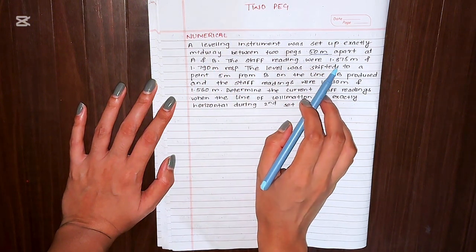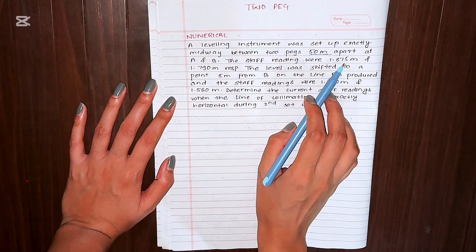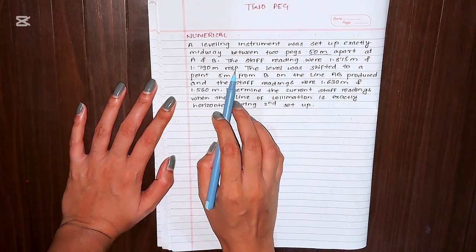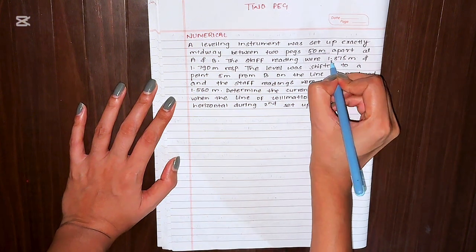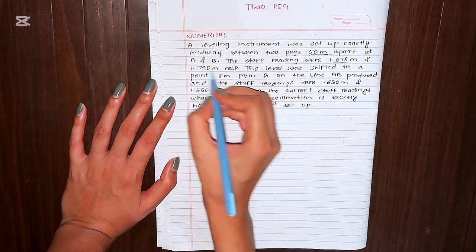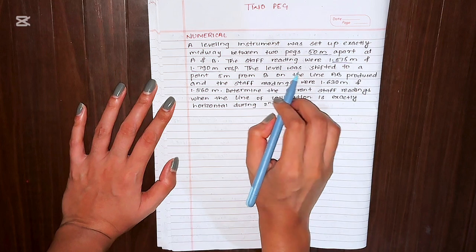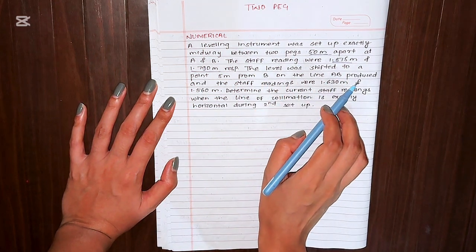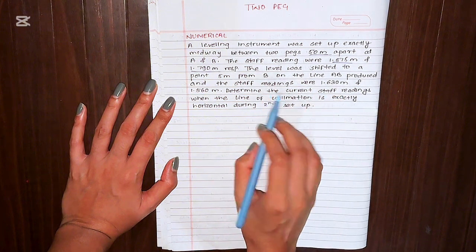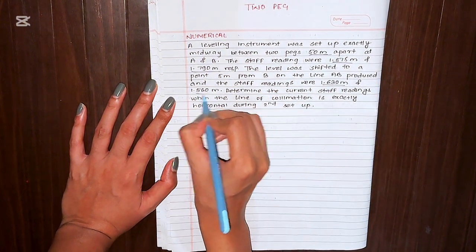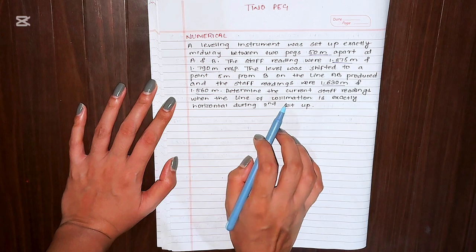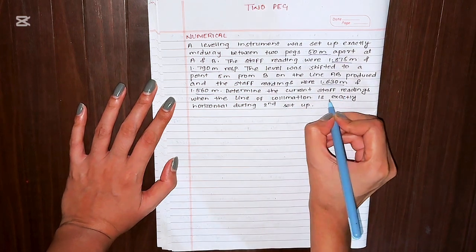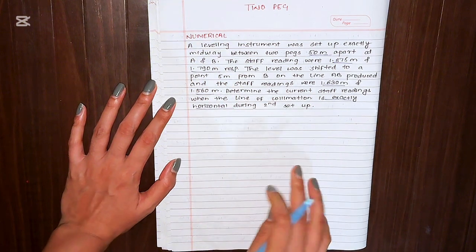The staff readings were 1.875 meter and 1.790 meter respectively at A and B. So this will be X at A and Y at B. Now the level was shifted to 0.5 meter from B on the line AB produced, and the staff readings were X1 and Y1. So determine the correct staff reading when the line of collimation is exactly horizontal during the second setup.